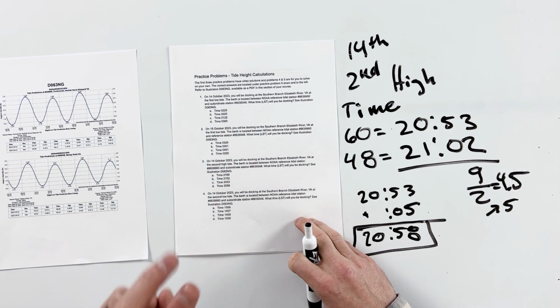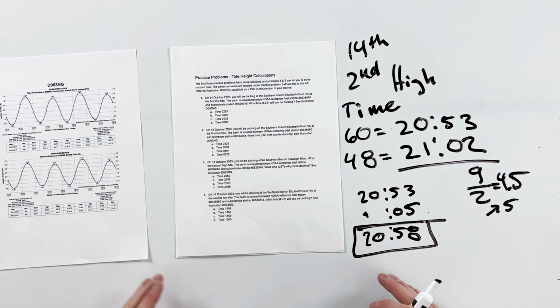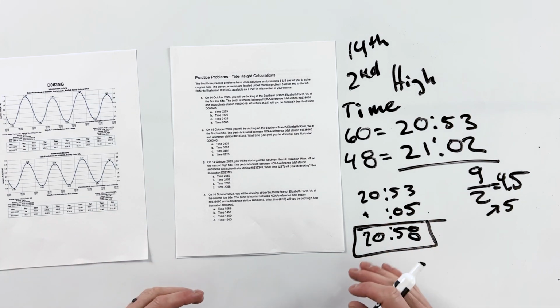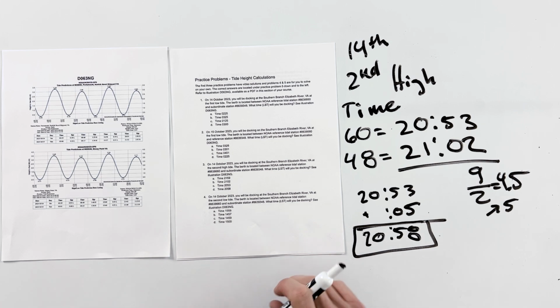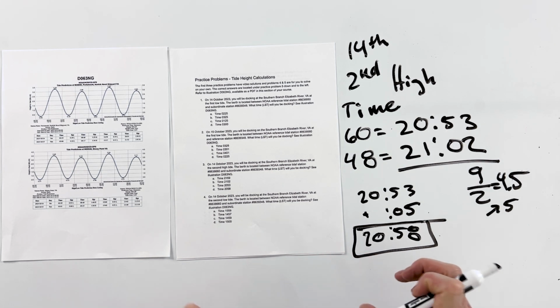Okay, and now there's 2 of these for you to do on your own. If you get lost, come back to these. Just set them up the same way every time. You'll do well on this. And we'll see you on the next problem set.